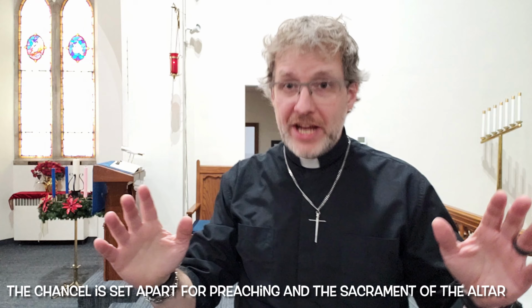When it comes to the design of churches, you may or may not know that most churches are designed off of the Old Testament Tabernacle. If you want to learn more about the Tabernacle, I encourage you to go to your Lutheran Study Bible, page 139, and there's a nifty diagram showing how the Tabernacle was constructed.